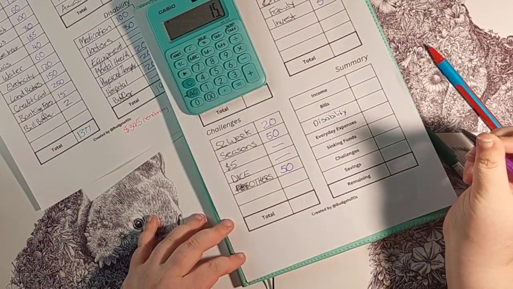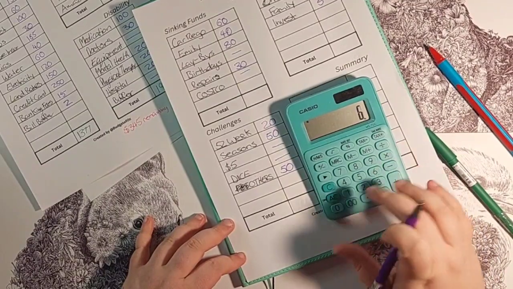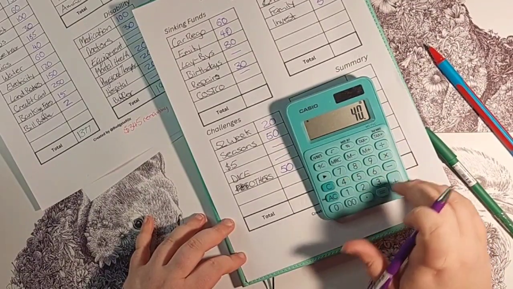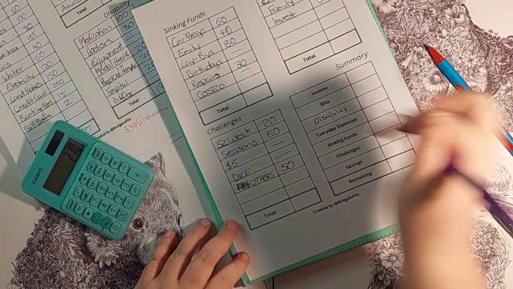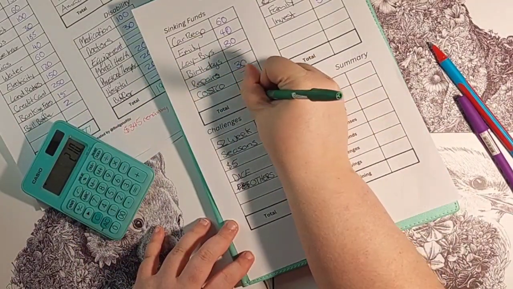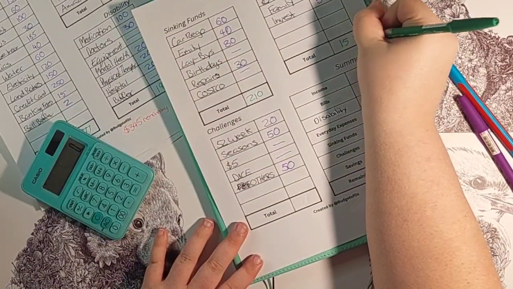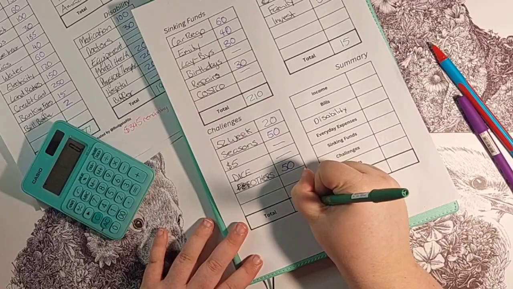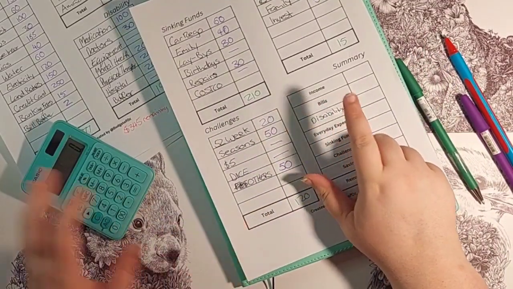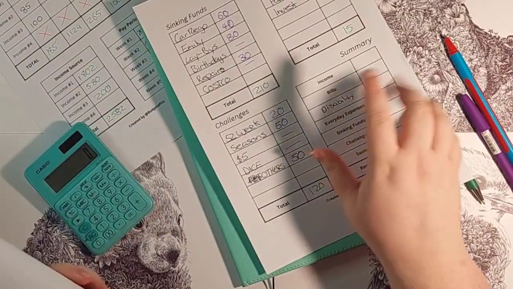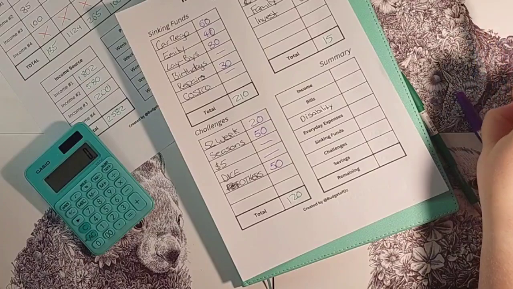So let's add all this up and make sure. This one is 210. This one's 15. This one's 120. Let's make sure that I've done all of the math correctly and I've not messed anything up.